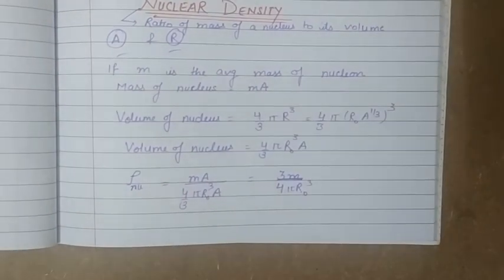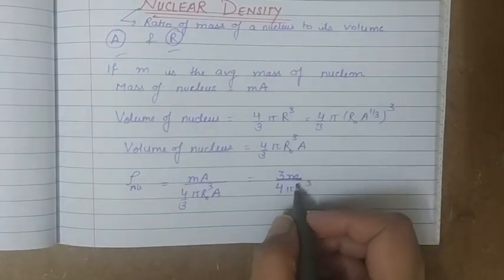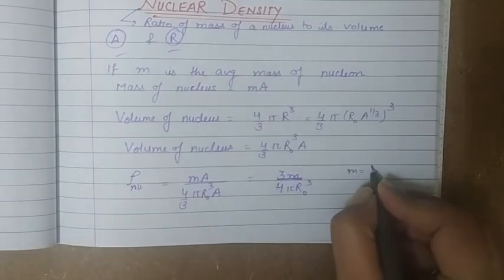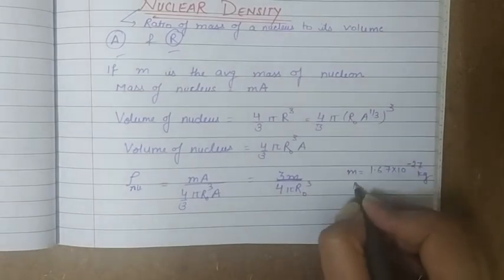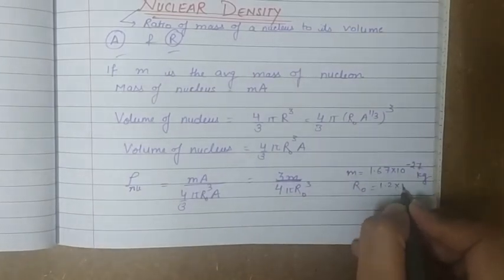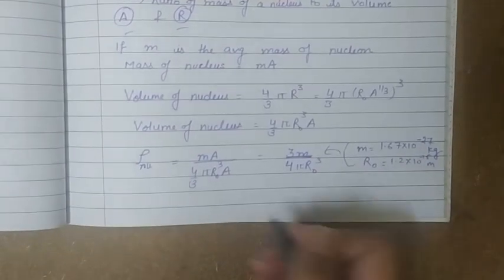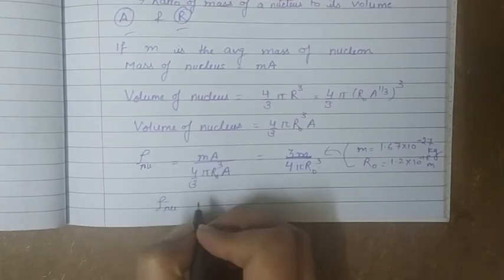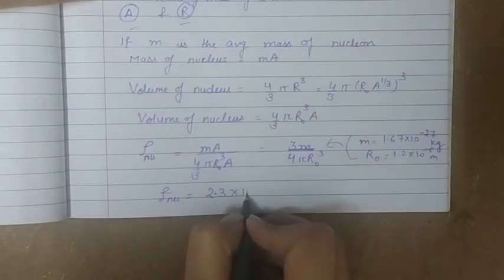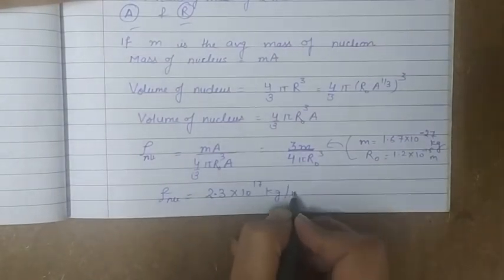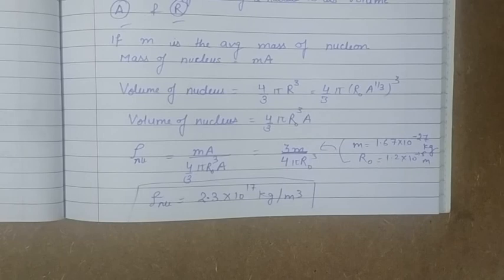The answer that we are getting here has all constants, so we know the value of m, which is the average mass of the nucleons. We can put it as 1.67 into 10 to the power minus 27 kilograms, and the value for r naught is 1.2 into 10 to the power minus 15 meters. If we substitute these two values along with the value of pi here, we get the density of nucleus equal to 2.3 into 10 to the power 17 kilogram per meter cube. So this is the required answer for the nuclear mass density.